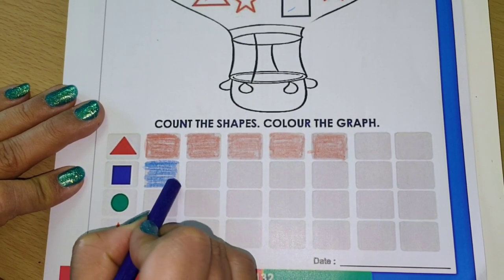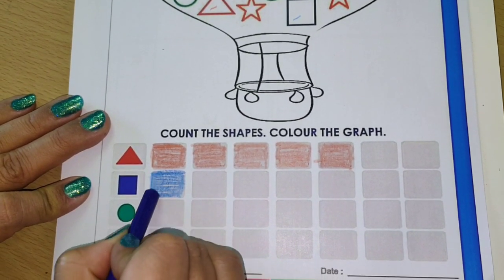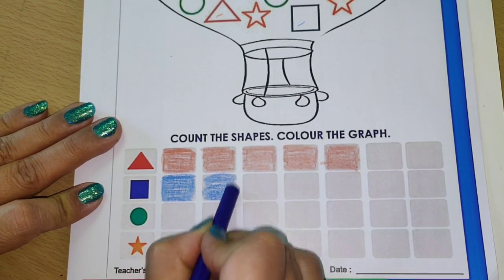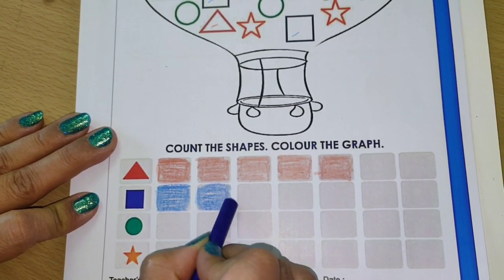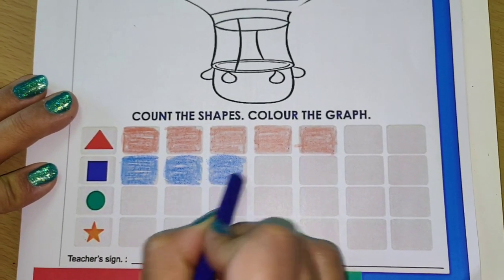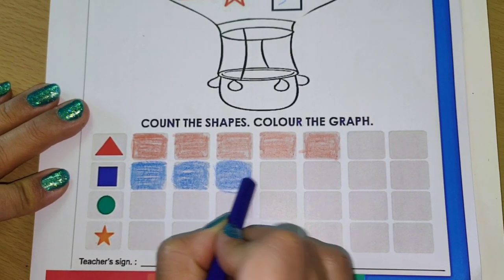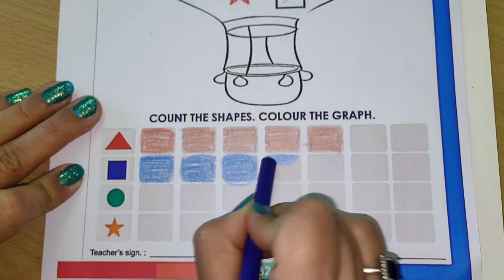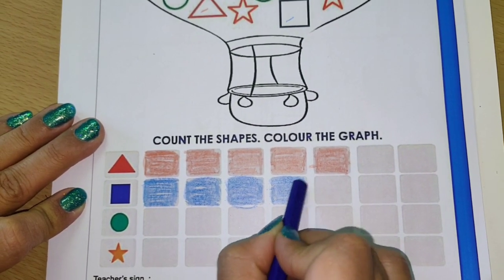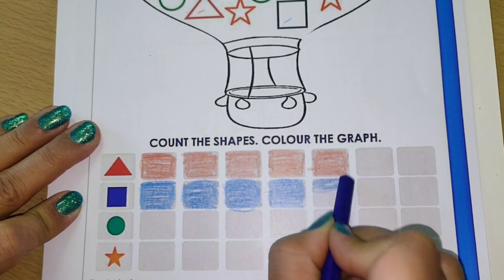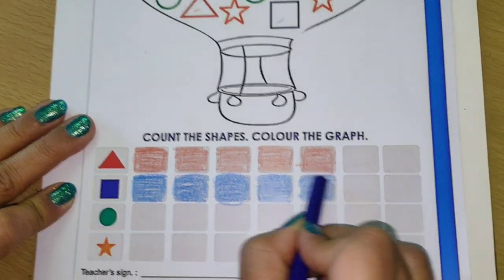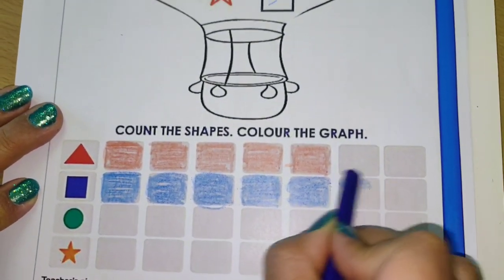Yes, we will color 6 boxes. So let's count. 1, 2, 3, 4, 5, and 6.